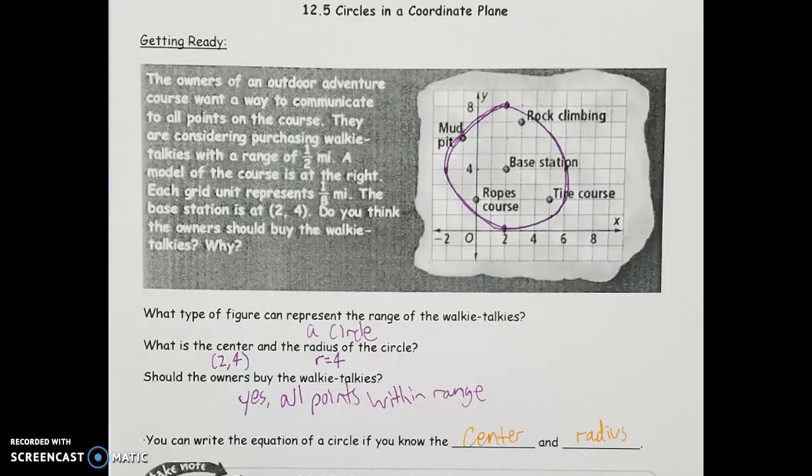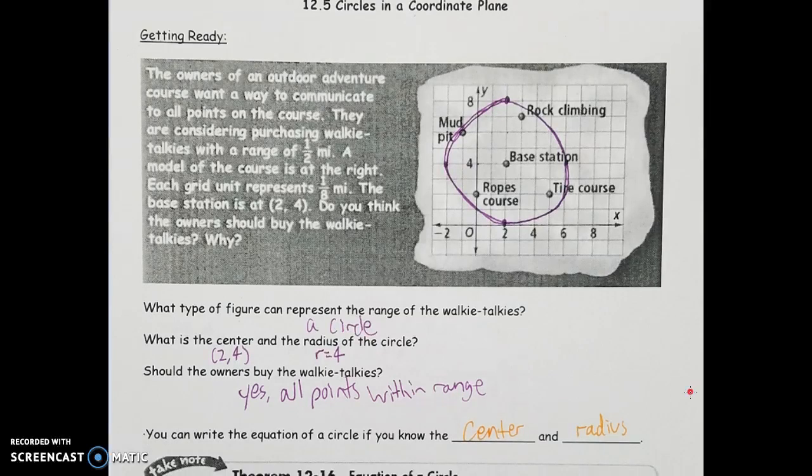We've been working through this entire chapter, chapter 12, dealing with circles, and we're finally going to come up with some equations for circles. So 12.5, circles and coordinate planes, all about finding an equation for a circle in our graphs. And I have the first question up there if you'd like to look at this kind of concept, but I'll skip ahead to our first description.